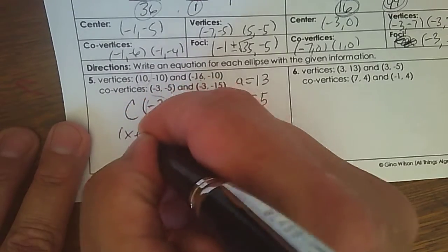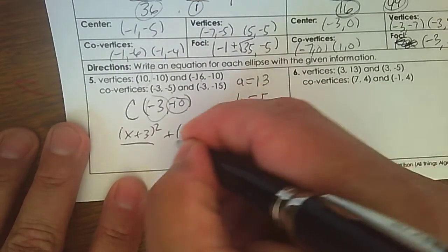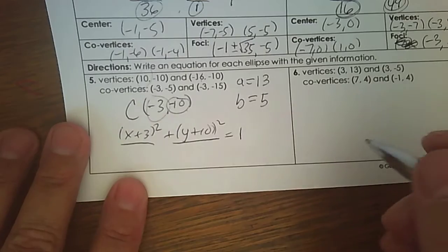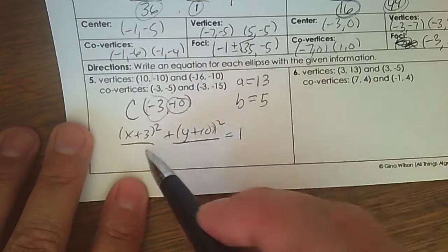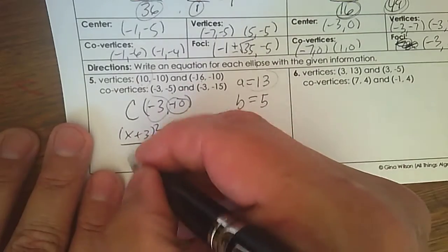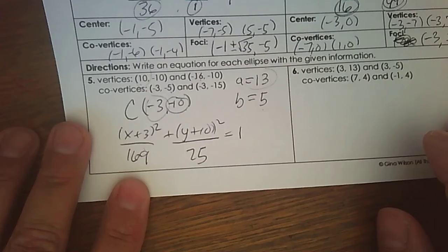So we have (x + 3)². We have (y + 10)² equal to 1. The denominator, which way is this? The major, the x change. So a squared goes with the x. That's 169. And then 25, 5 squared, goes with the y.